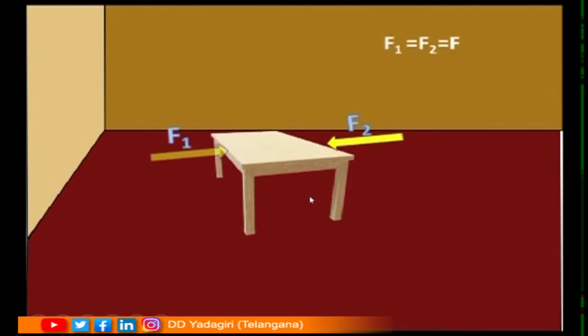So say the force applied by your friend is F2 and the force applied by you is F1. Both are applying the equal force. Observe here, both are applying the force on the table, but still the table is at rest. Why is this table still at rest? Let us calculate what is the total force on this table.